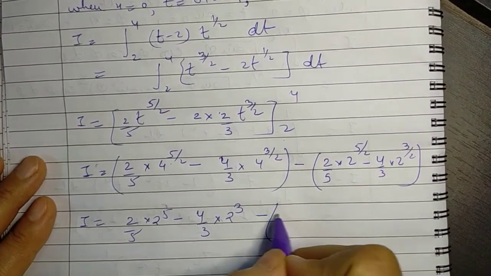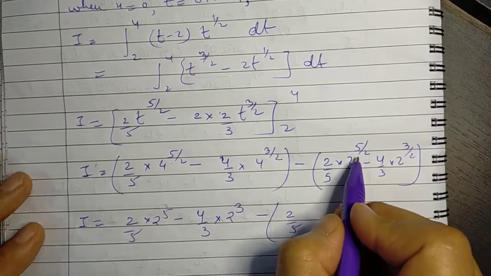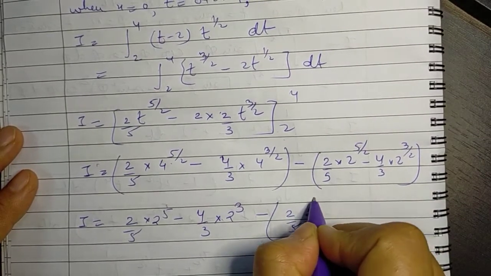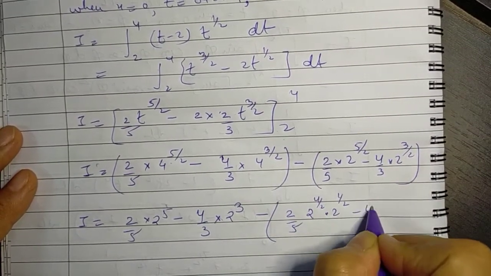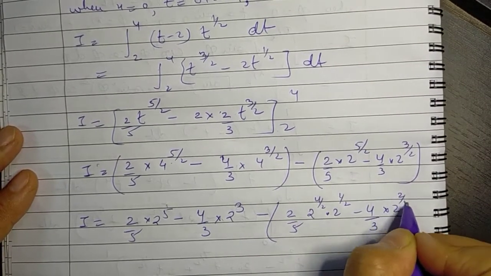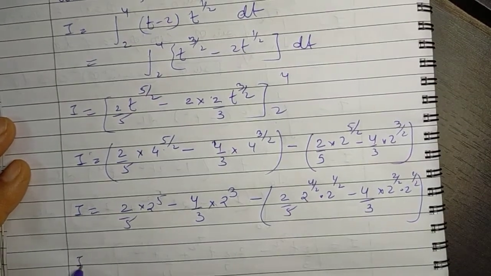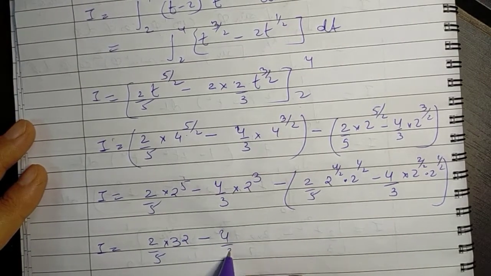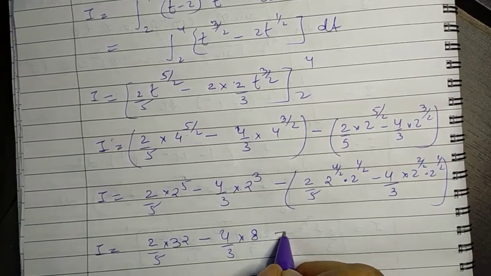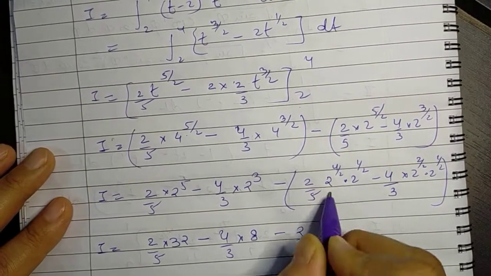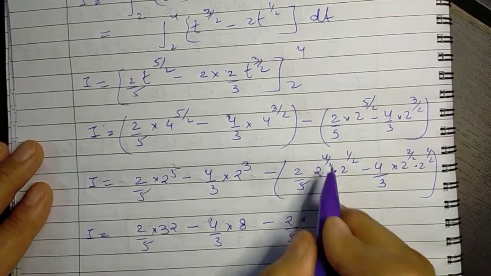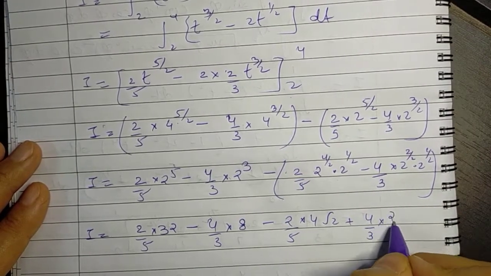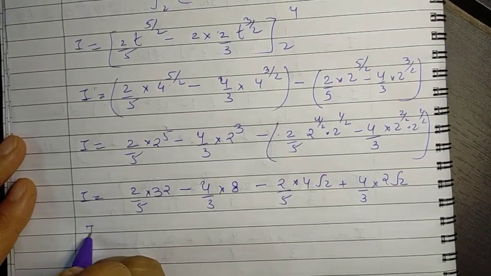Now this becomes 2 by 5, and you can write 2 raised to the power 5 as 2 raised to the power 4 by 2 into 2 raised to the power half, which can be easily simplified. 2 by 5, this is 32, minus 4 by 3 into 8, minus this becomes 2 by 5 into 2 squared, that is 4 into root 2, minus of minus is plus, 4 by 3 into 2 into root 2, and then you just put them together and write the answer.